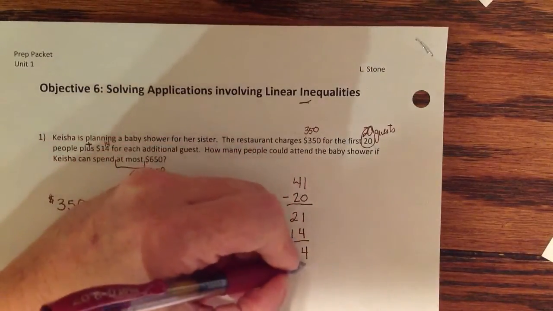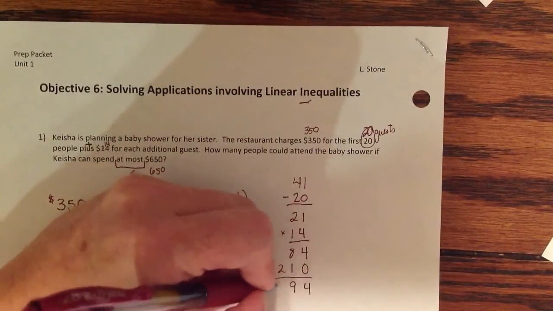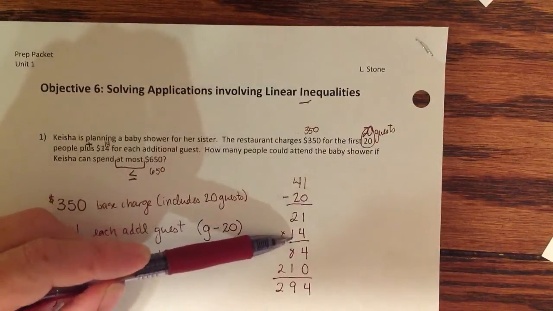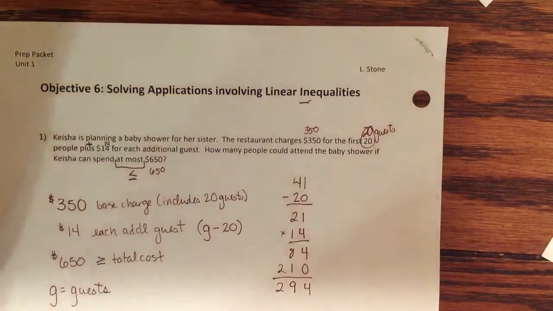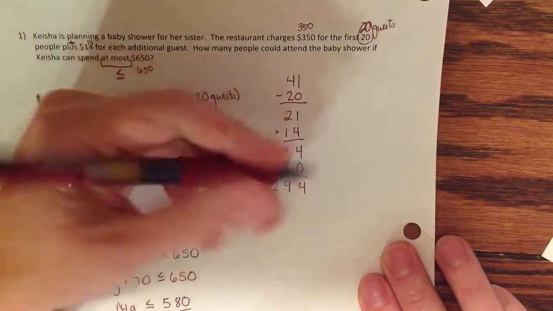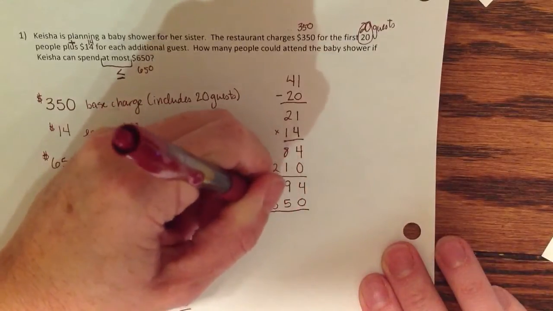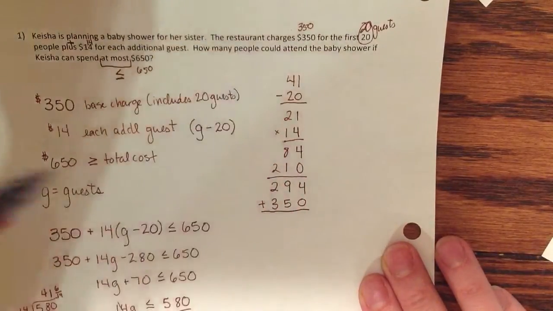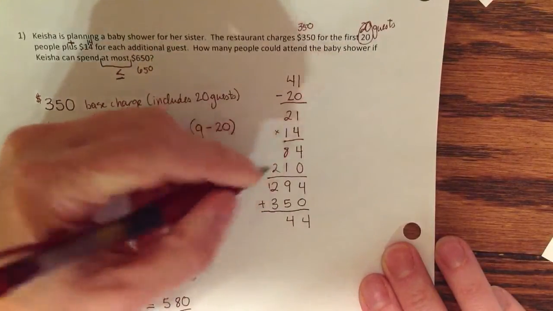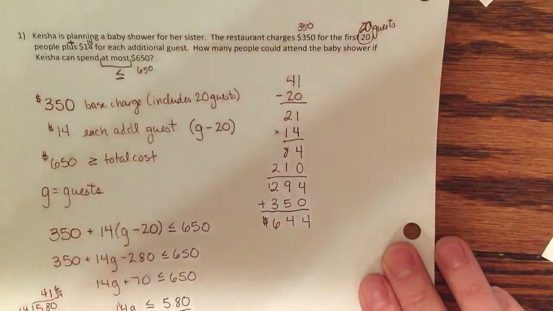We're going to double check the math here. That's 9 and 2. So those additional 21 guests are going to cost Keisha $14 apiece. We add that $294 that she's spending for those guests to the $350 that they charge as the flat rate for the first few guests, and we get a total of $644.